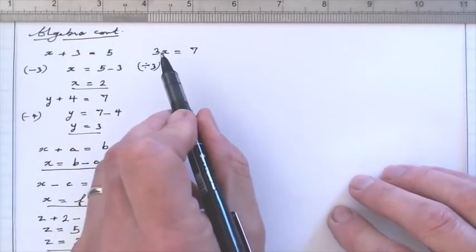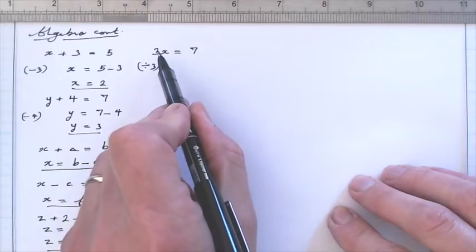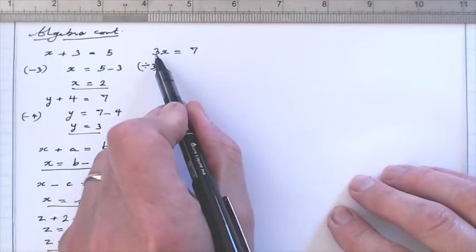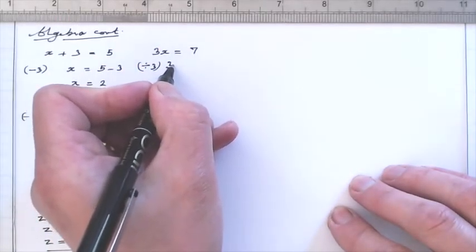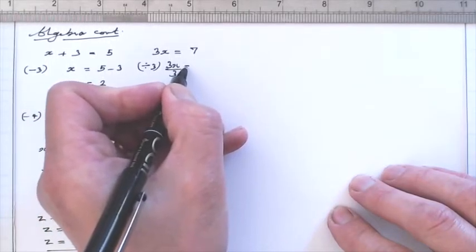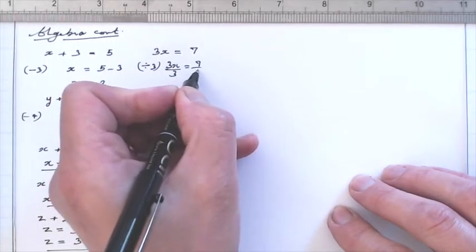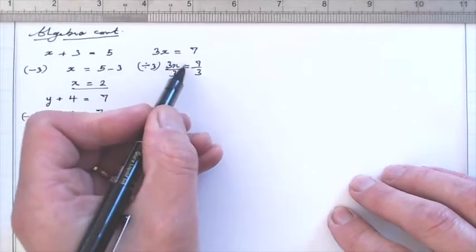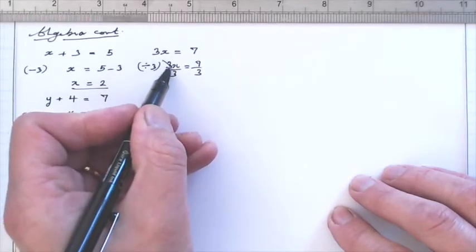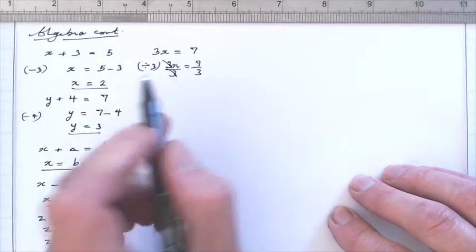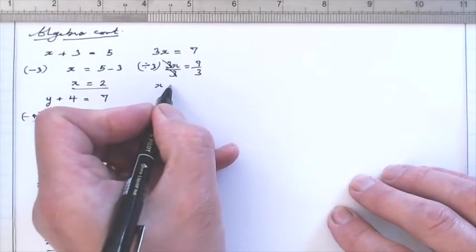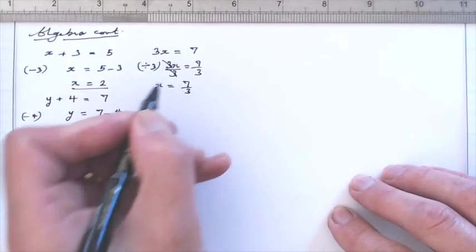And if we divide both sides of the equation by 3, we'll have 3x over 3 on the left-hand side, and on the right-hand side, we'll have 7 over 3. From your fractions, you know that 3x over 3, we have a common factor of 3, it cancels out. So we're left with x equals 7 over 3.